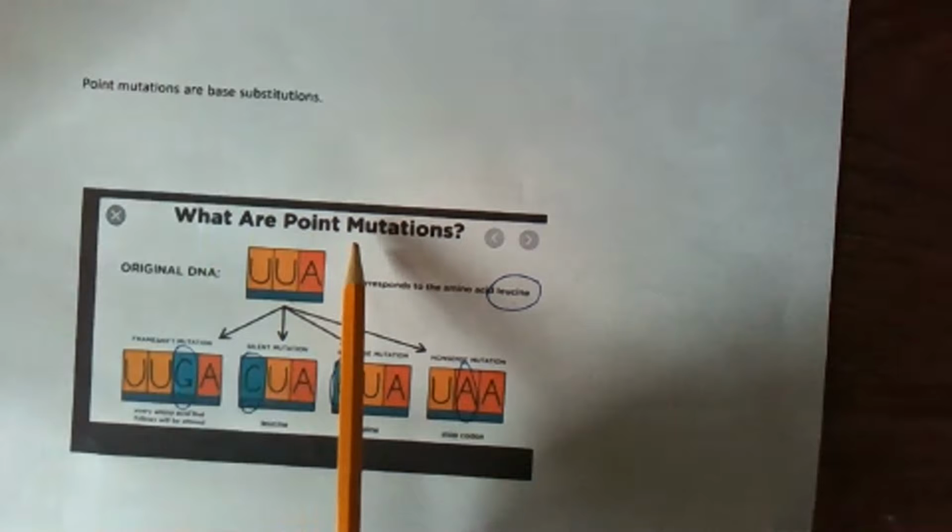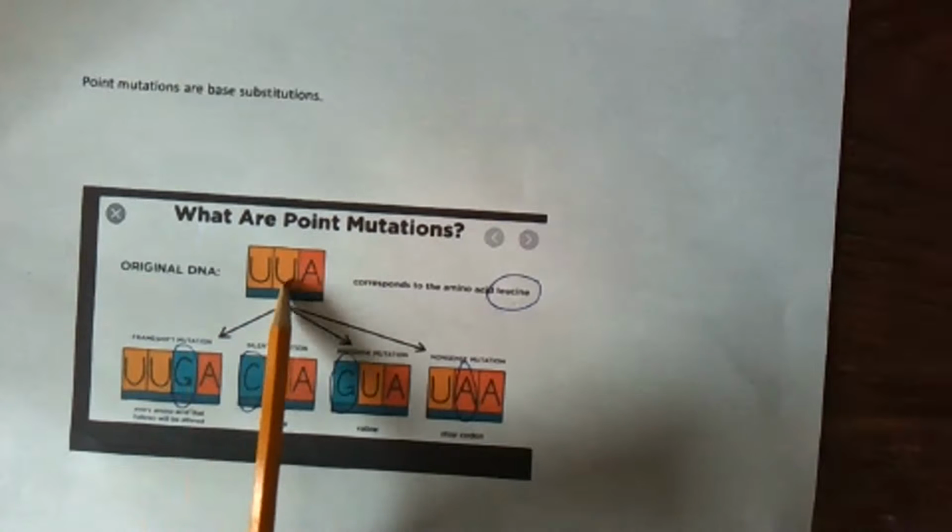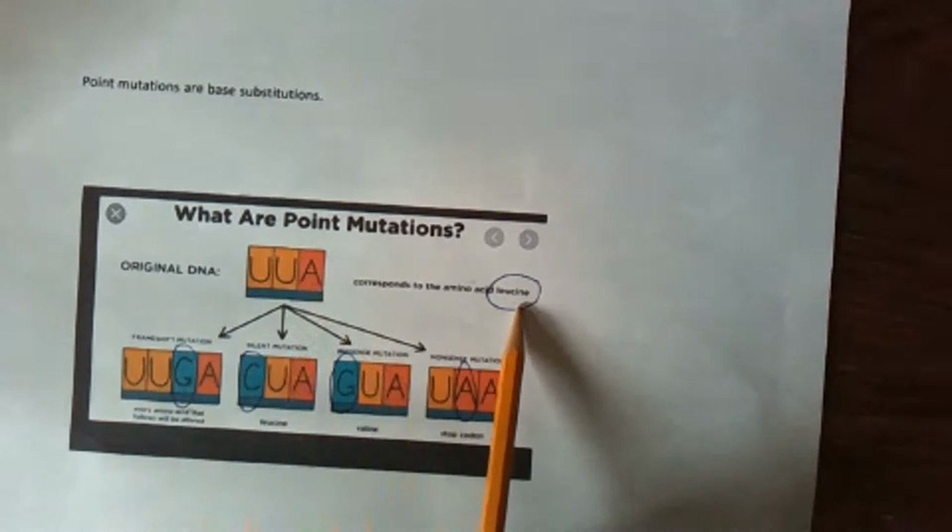All right, let's talk a little bit about different types of mutations. First, a point mutation is when we change just one point or one base. Our original DNA has the codon UUA, and that codes for leucine.